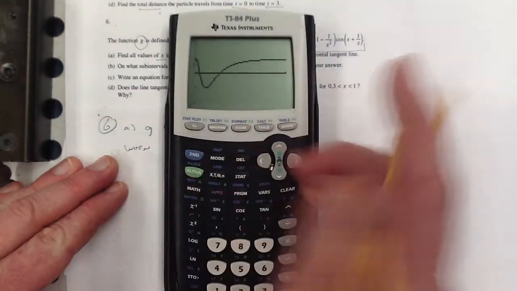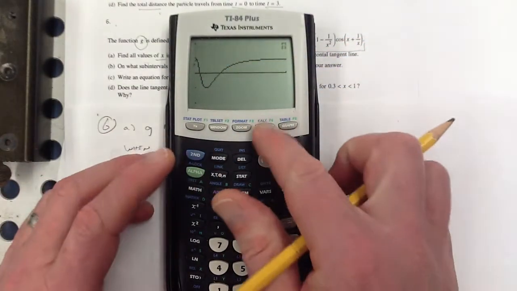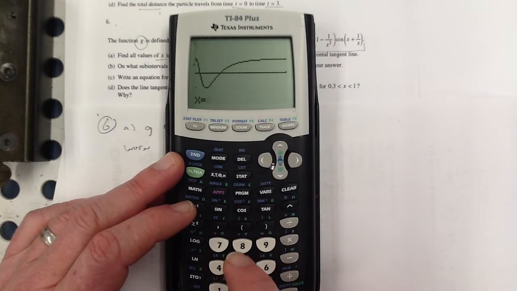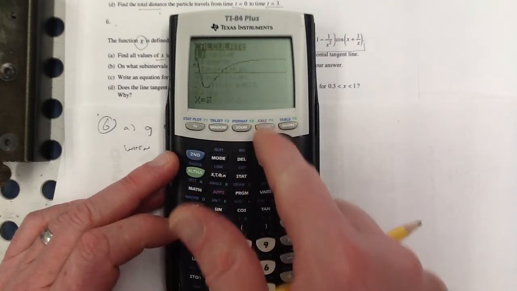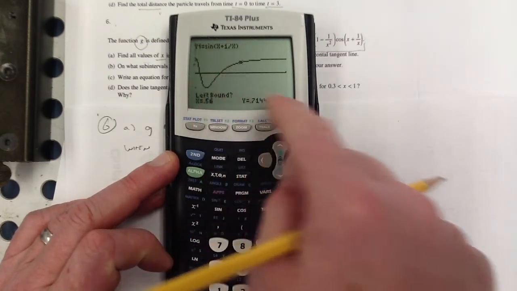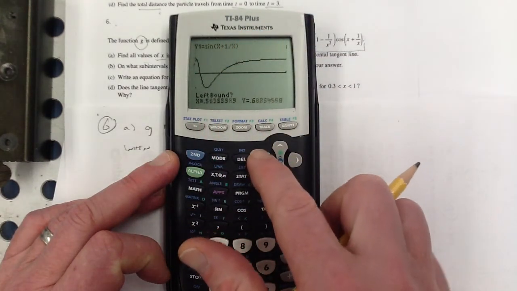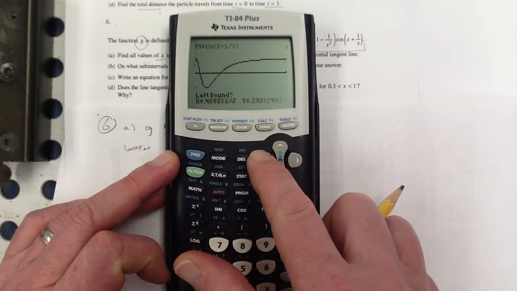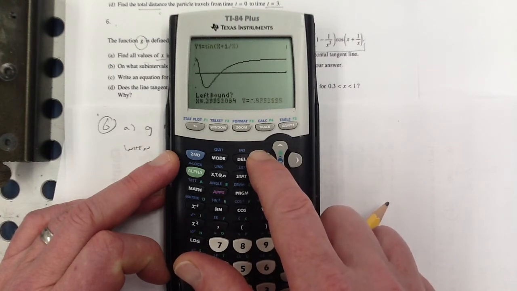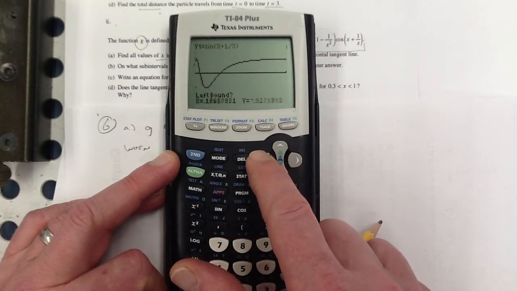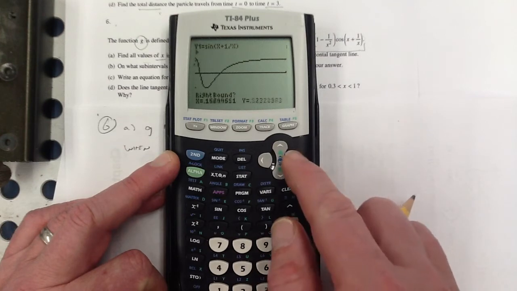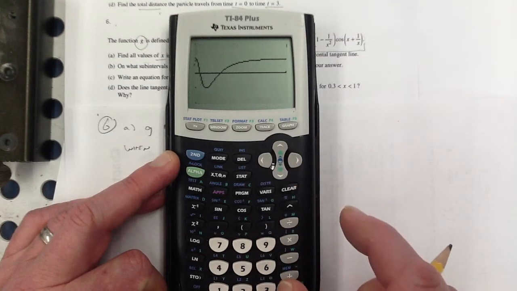So where g has a horizontal tangent line, that's when g prime is equal to 0. This is a graph of g prime, so where is it equal to 0? Let's find the zeros. Not looking for value, sorry, looking for zeros. One of them is, let's see, that's 0.12. I don't know where that is. So I guess I'm going to play the little cursor game. Find this one first. Pick a point on the left and the right.